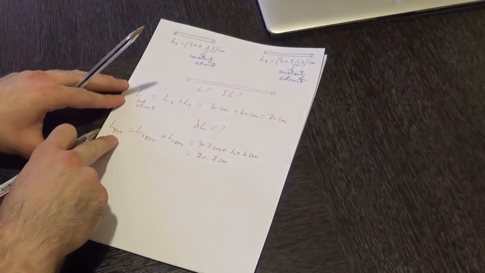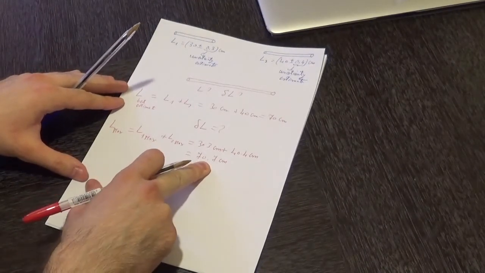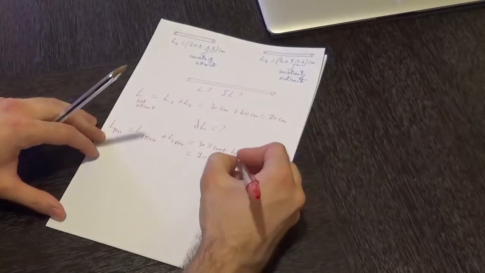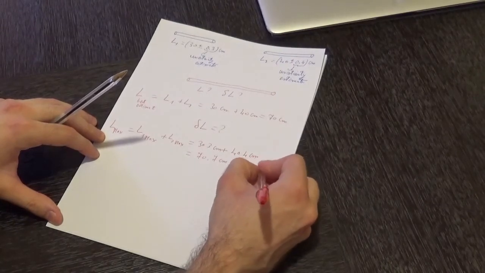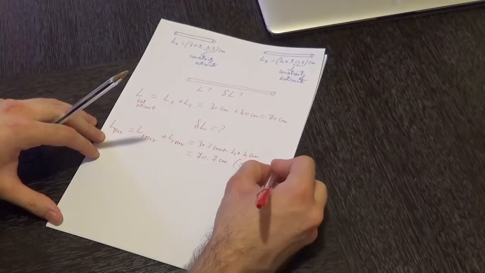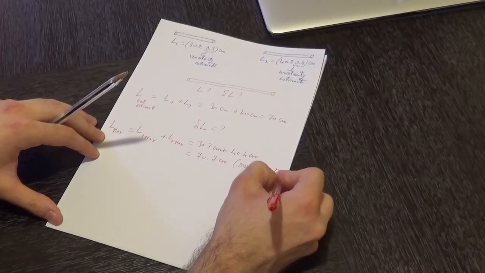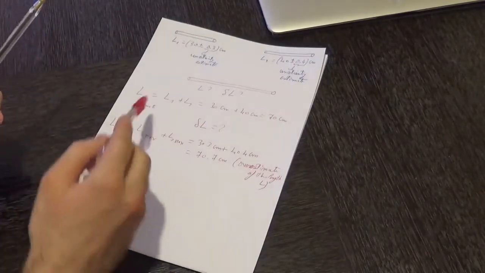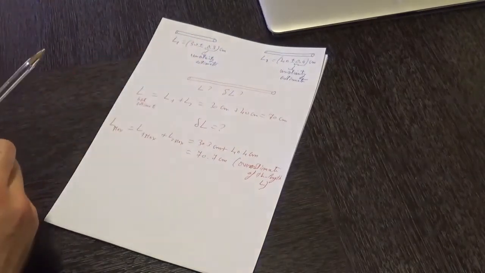And that value that we have obtained, we are going to refer to it as the overestimate of L max, or the overestimate of the length L. Why do we call it the overestimate? Because simply we are adding each uncertainty estimate to the initial length.